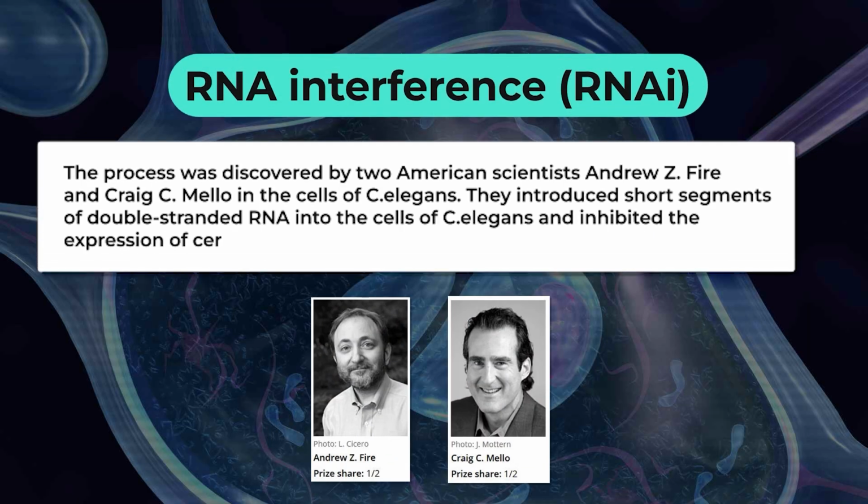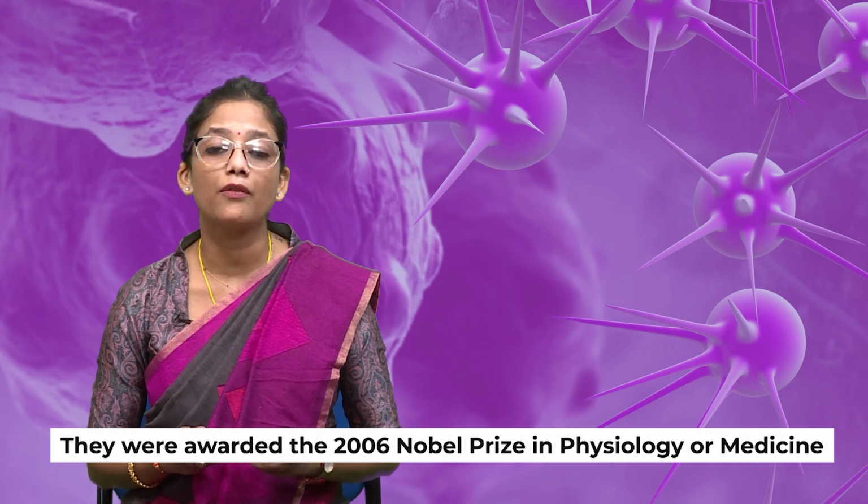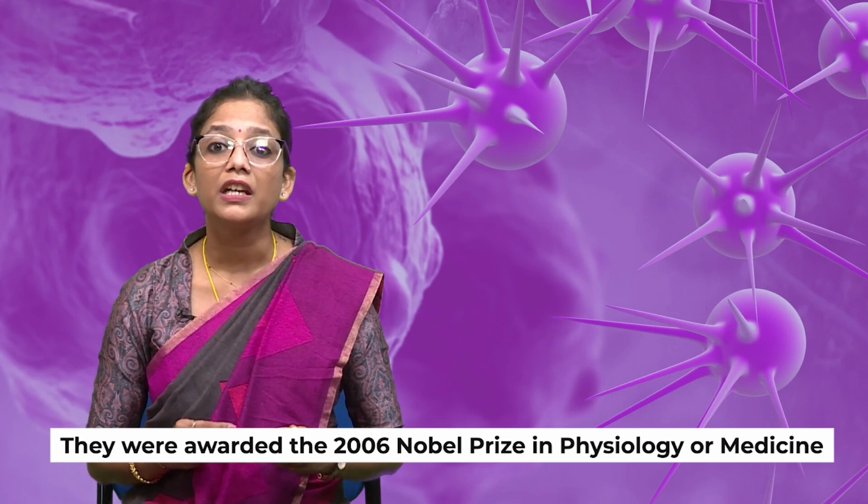Talking about the history of gene silencing or RNA interference, this process was discovered by two American scientists, Andrew Fire and Craig C. Mello. They discovered RNA interference in the cells of C. elegans. They introduced short segments of double-stranded RNA into the cells of C. elegans to see how they affect the expression of certain genes. For this discovery, they were awarded the 2006 Nobel Prize in Physiology and Medicine.